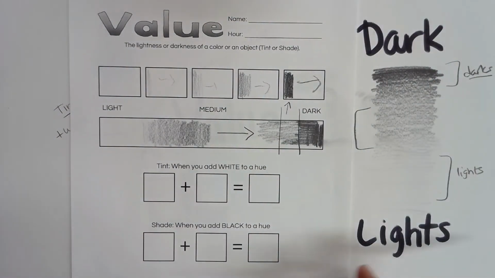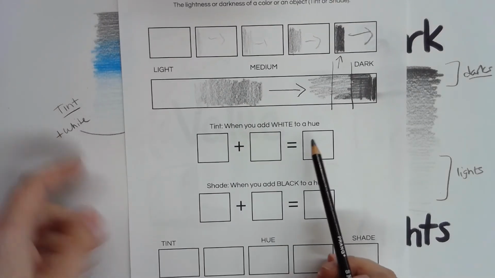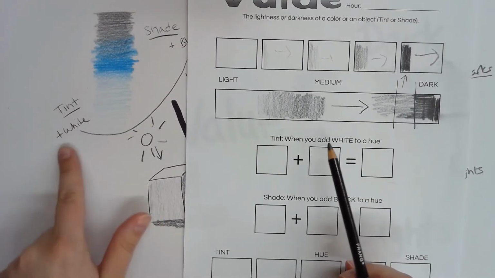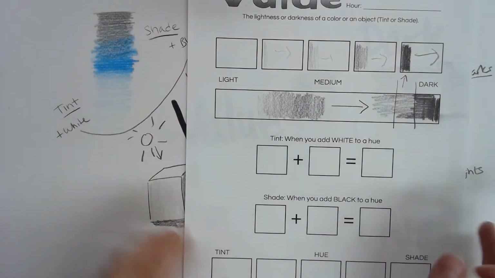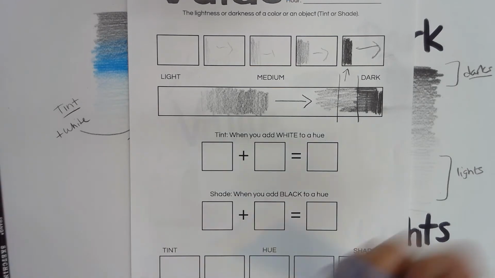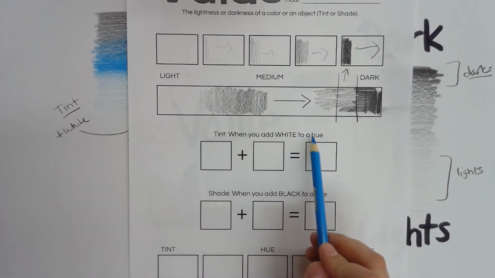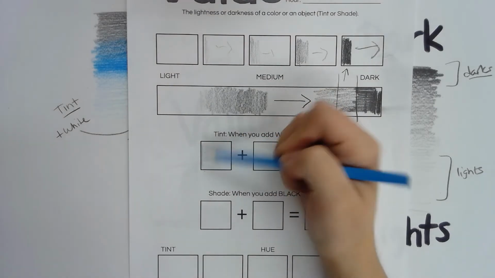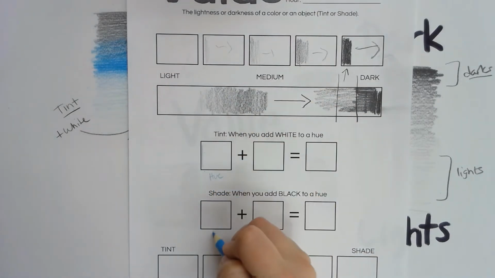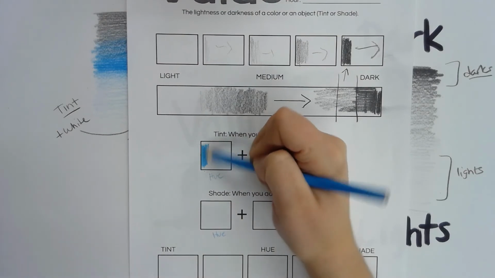Okay, now I already talked about tints and shades right here. We talked about how adding white is creating a tint, adding black is creating a shade. Okay, so let's apply this to working with colored pencils. Tint is when you add white to a hue. So if I have a hue, this is where my hue is going to be. I'd be filling this in with whatever color I want.